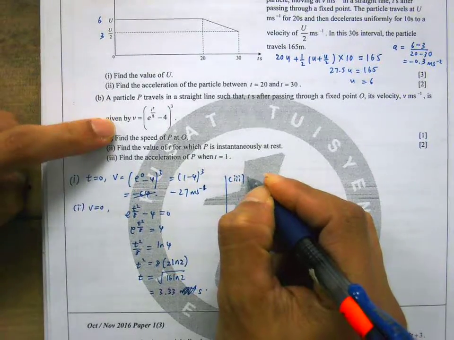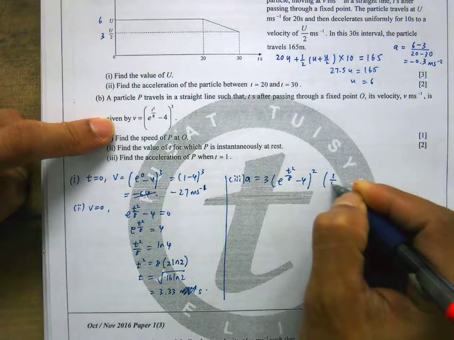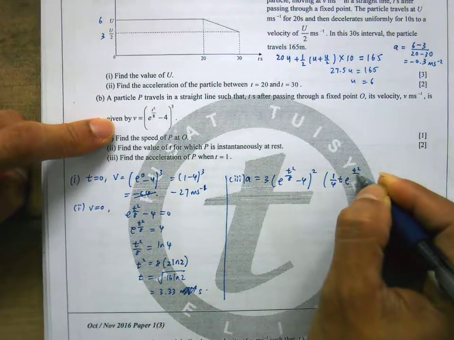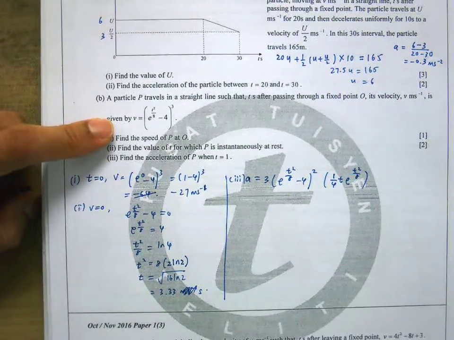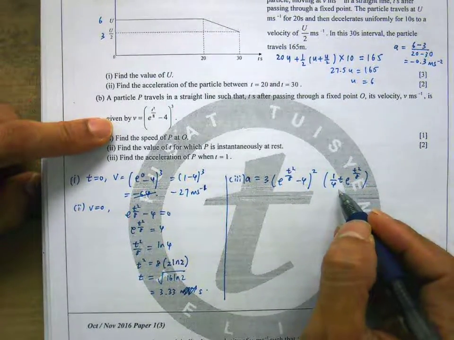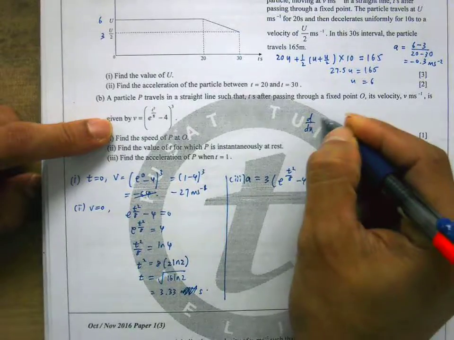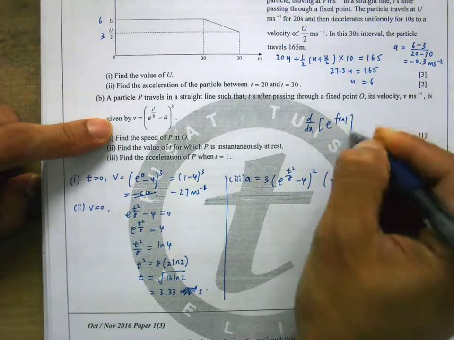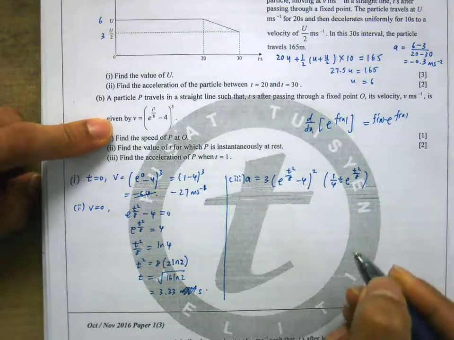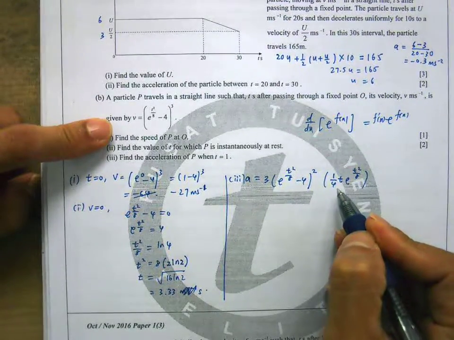When I differentiate, I bring the power down: 3 times the bracket squared, times t over 4 times e to the power t square over 8. You remember how to differentiate exponential? When you differentiate e to the f(x), you copy your e to the f(x), differentiate the f(x), and put it in front. So that's what I have to do here. And I substitute t with 1.